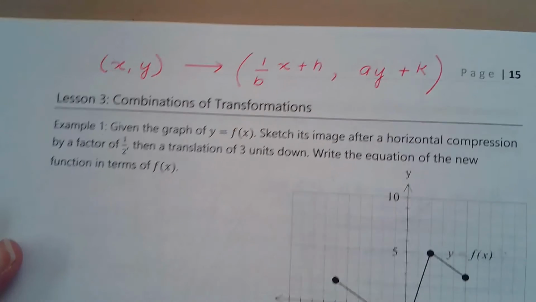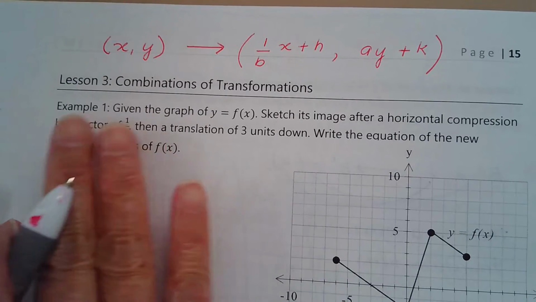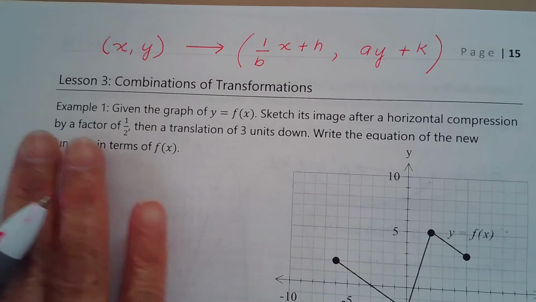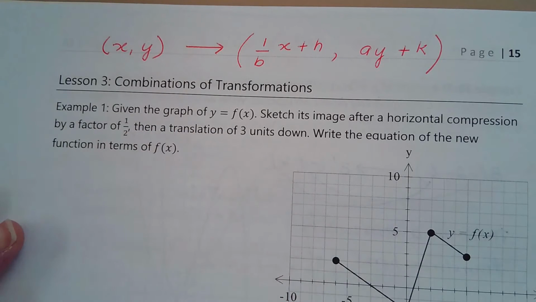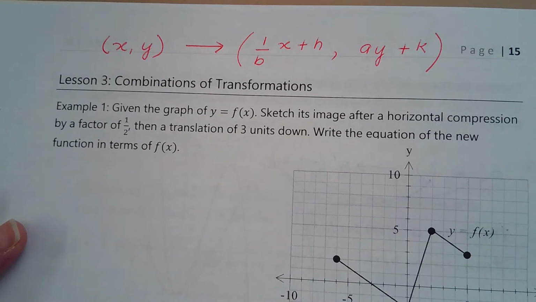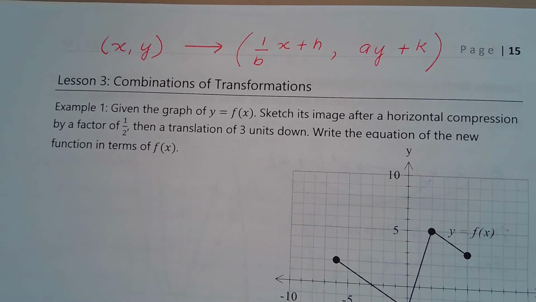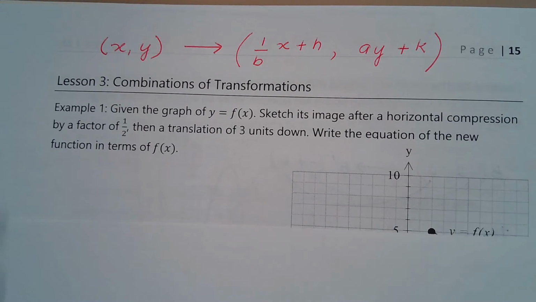So what I'm going to do here, I find that there's not a lot of space for us to show our work in here, especially if we wanted to write everything down. And I like writing everything down so that when you go home, you look at your notes again and say, oh, okay, now I remember this. Okay, so let's take a look at example 1.